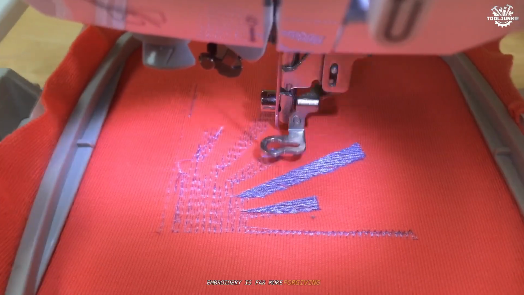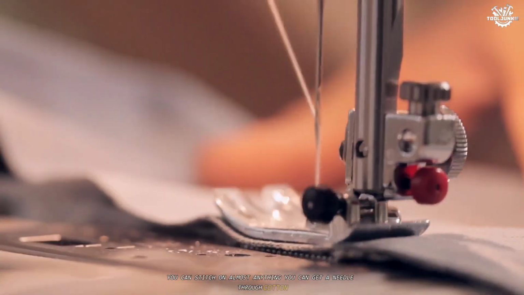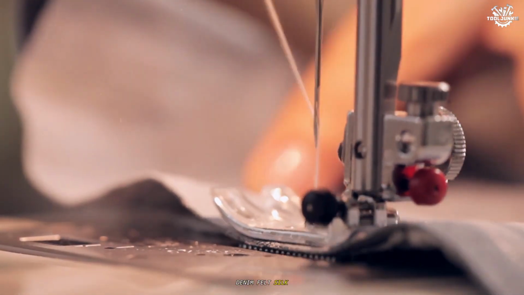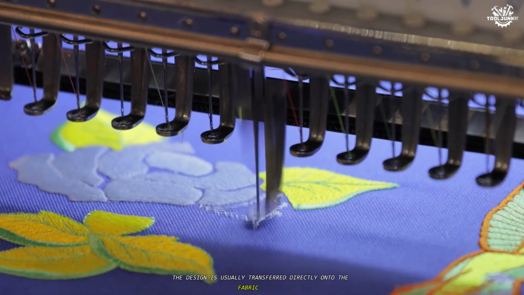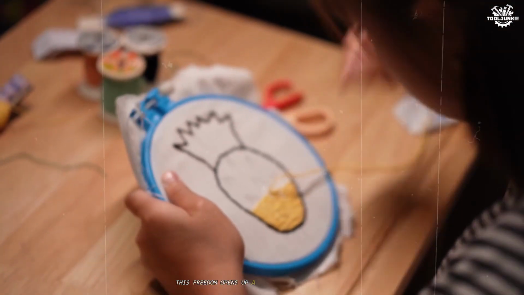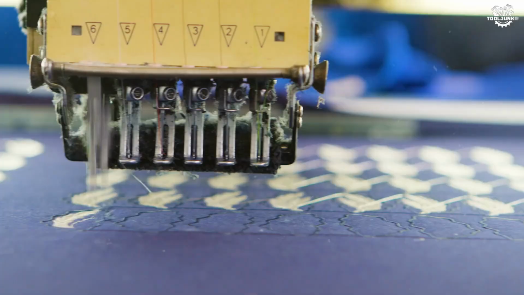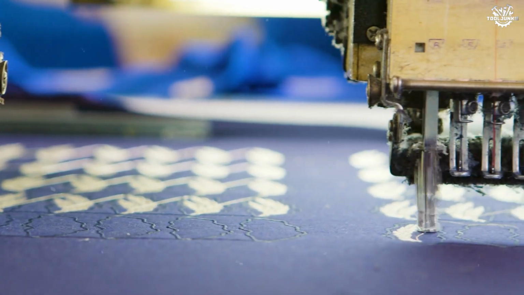Embroidery is far more forgiving. You can stitch on almost anything you can get a needle through: cotton, denim, felt, silk, even leather. The design is usually transferred directly onto the fabric surface, so you aren't bound by a grid. This freedom opens up a huge range of applications, from decorating a jean jacket to embellishing a silk pillowcase.